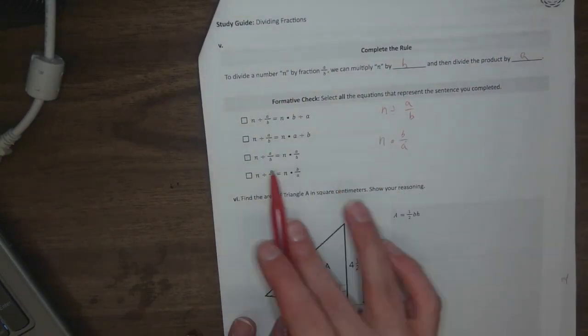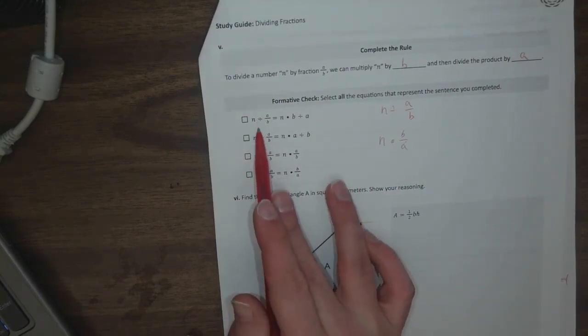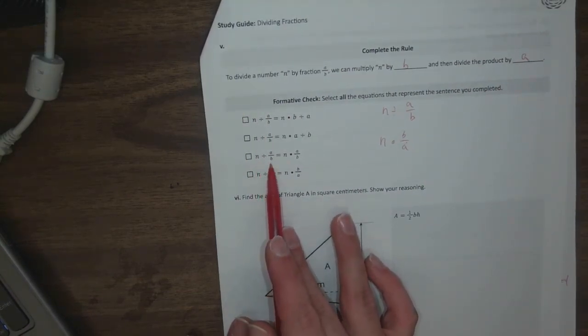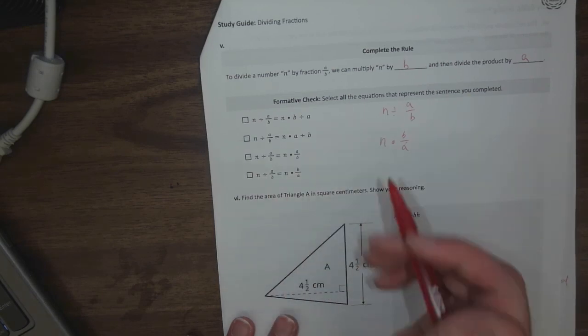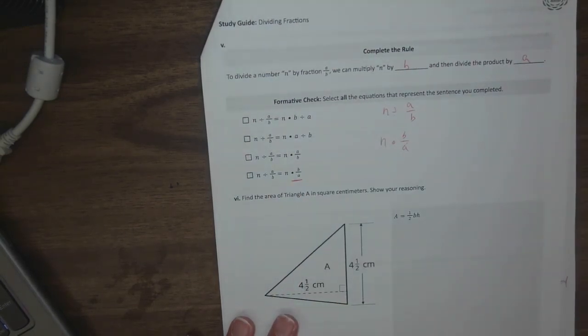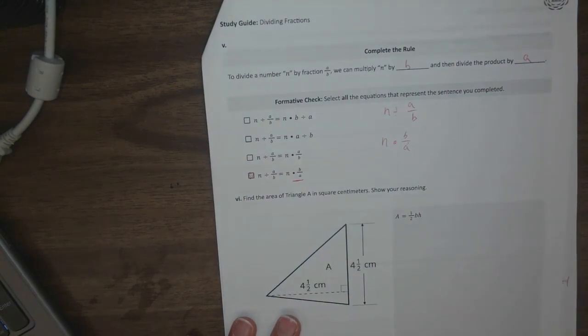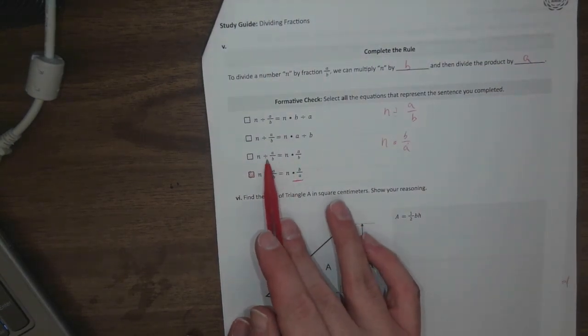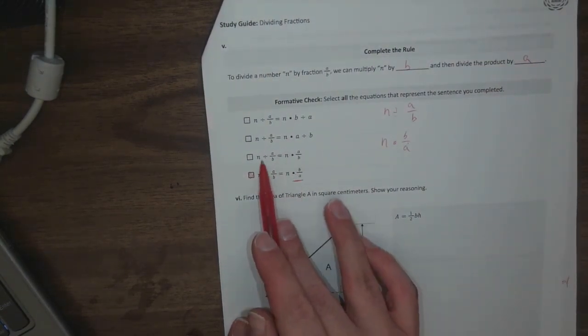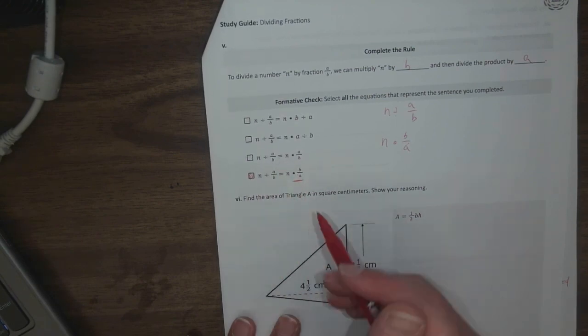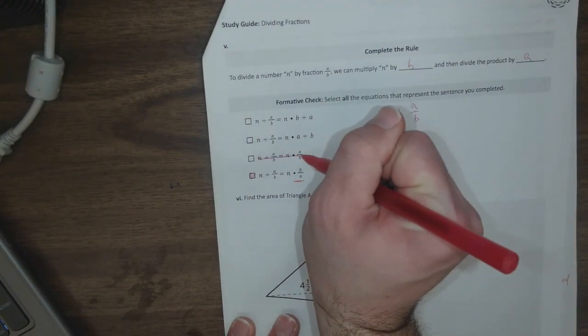And so if I look over here, what we have here is all of these say n divided by a over b. And what we can see here is that we actually are multiplying by our reciprocal on this bottom one. Bam. Which here, all we did was change from division to multiplication. We didn't actually take the reciprocal. So we know that this one's not the case.